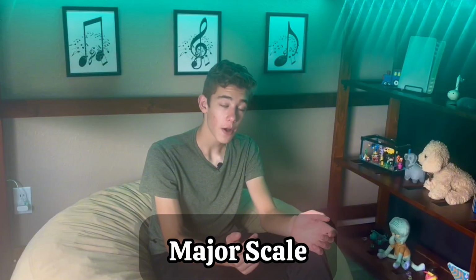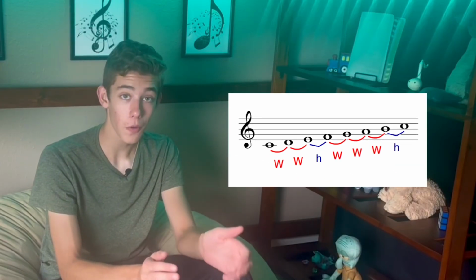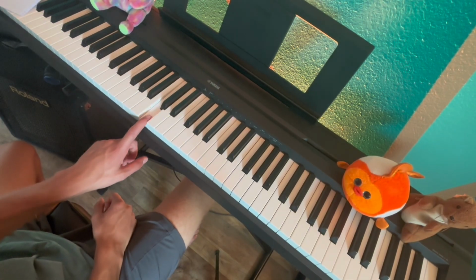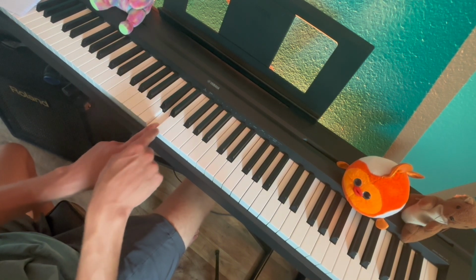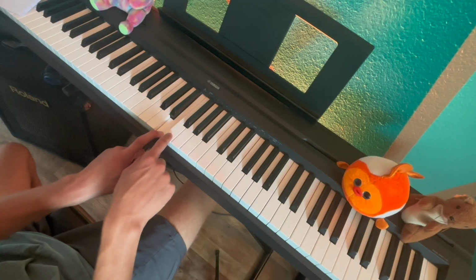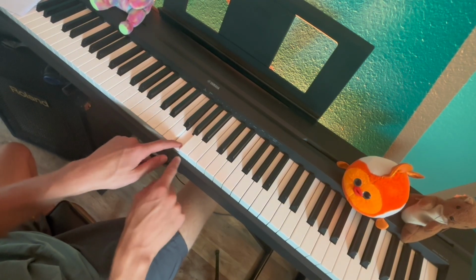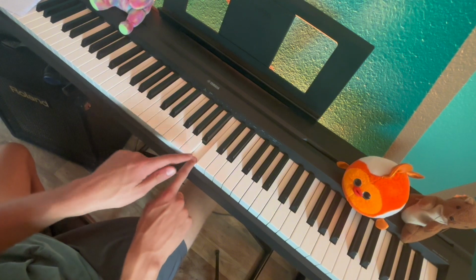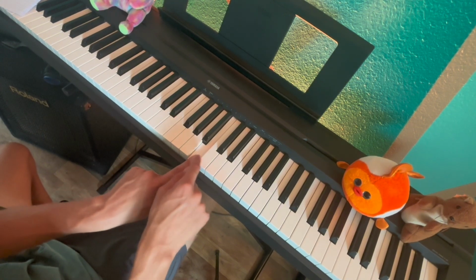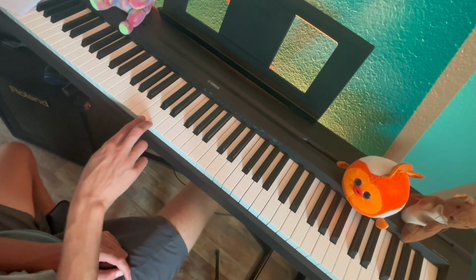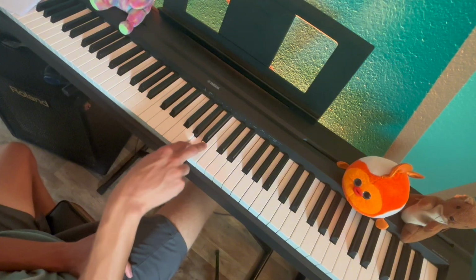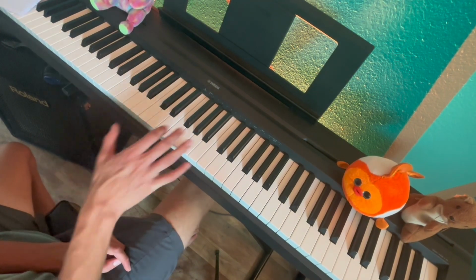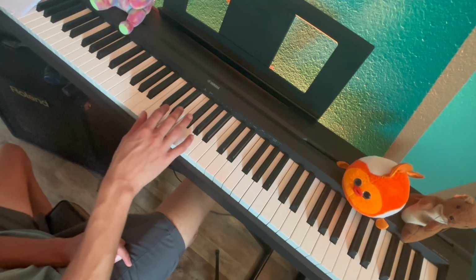The pattern of a major scale is whole, whole, half, whole, whole, whole, half. Here's an example on the piano of that. Okay, so we have our pattern. If we start on the note C, we have C, up a whole step to D, up a whole step to E, up a half step to F, up a whole step to G, up a whole step to A, up a whole step to B, and up a half step to C. So now when we recount that pattern, we have whole, whole, half, whole, whole, whole, half, which is our major scale pattern. Because we started on the key of C, it's our C major scale.